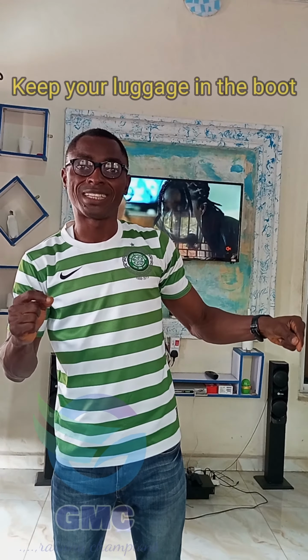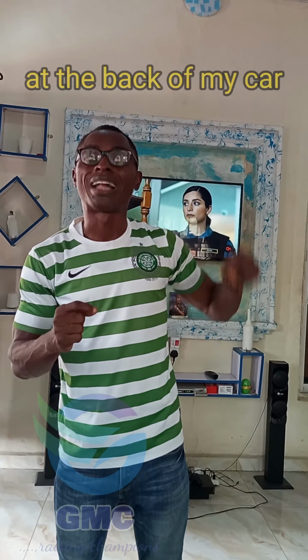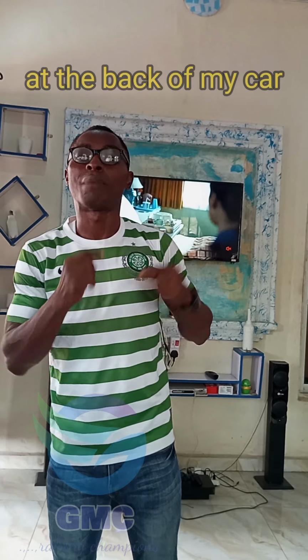Now, look at this. Keep your luggage in the boot at the back of my car. Now, the boot of my car is actually attached to my car, so the right word will be at the back.